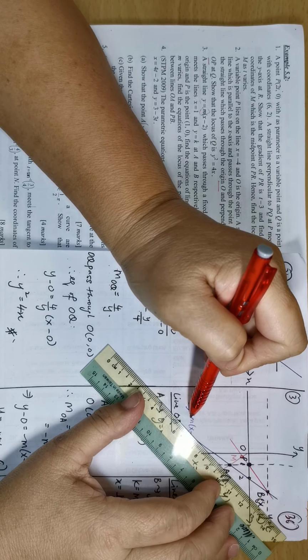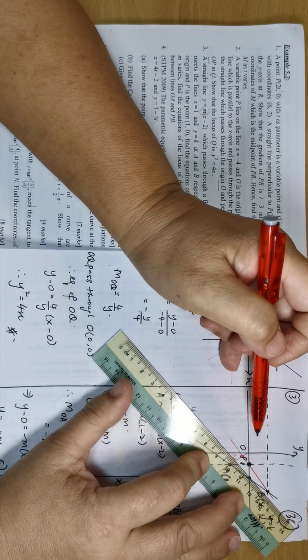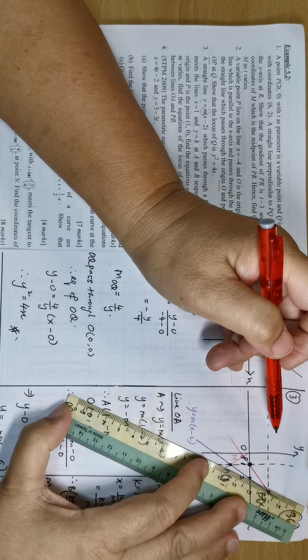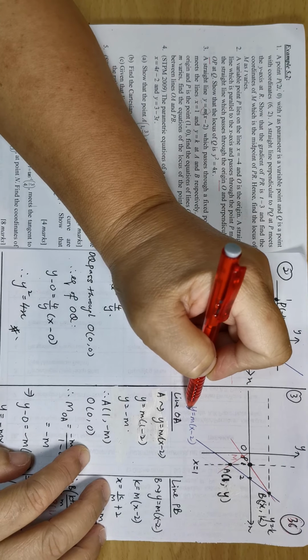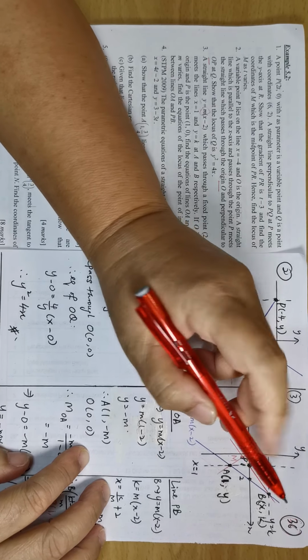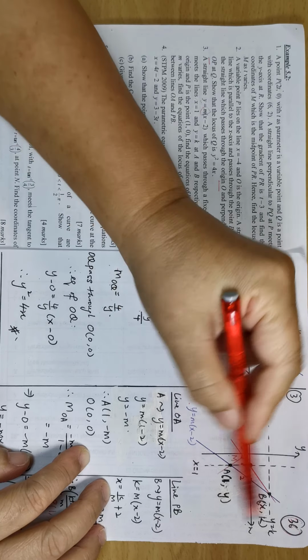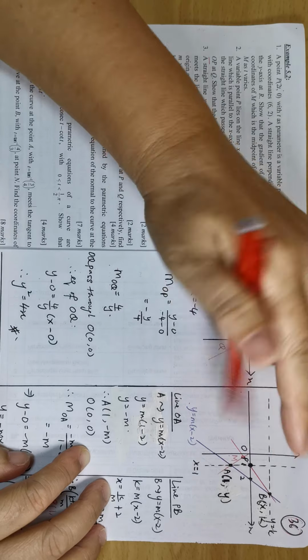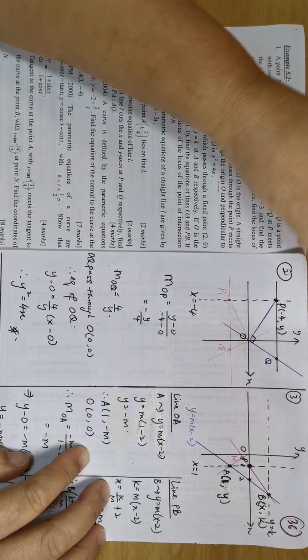Depends on the m. If m is smaller, then more horizontal. If m is bigger, then the line will be more vertical. So this is a moving line, but it always passes through here. Because there are too many, I only show one example, otherwise you will be confused.